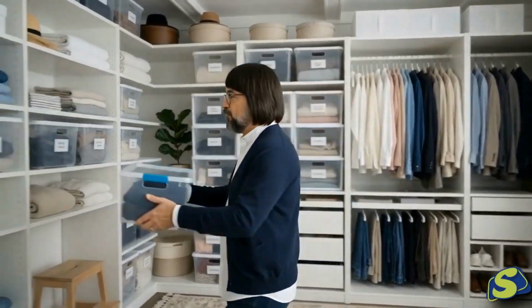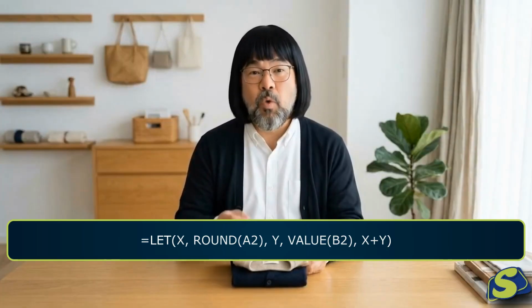That way, when you need the content of a variable in the final formula, you just call it by name, even multiple times. After defining all of our variables, we can start building the final formula. For example, if our variables are x and y, we can add them together with the mathematical formula x plus y. If our variables are cell references, we can process them with one or more functions.